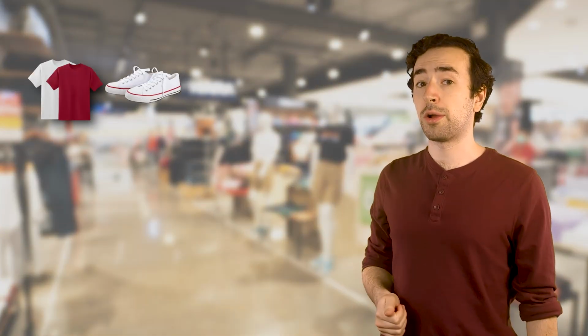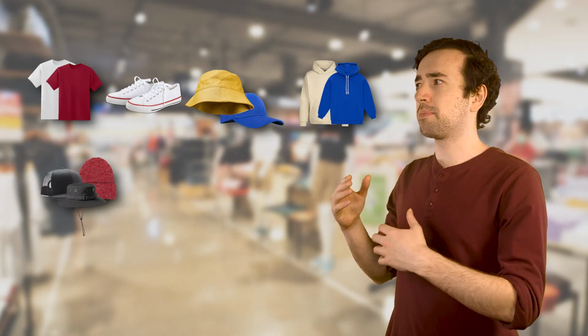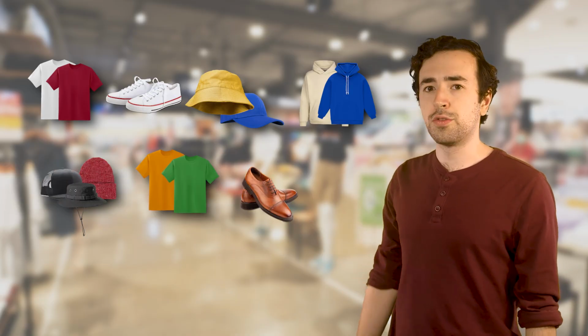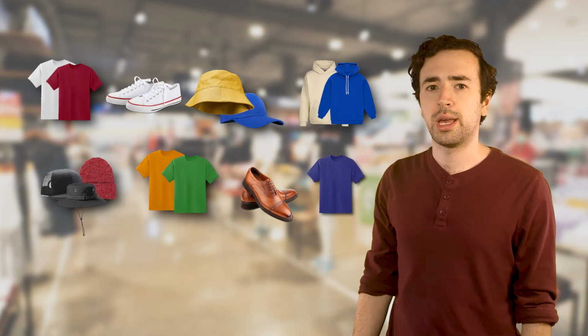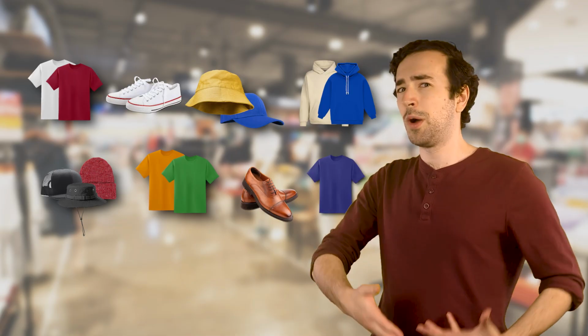All right, here's everything that I'm buying: 2 shirts, 1 pair of shoes, 2 hats, 2 hoodies, 3 more hats, 2 more shirts, 1 more pair of shoes, and 1 more shirt. How can I organize my stuff? Well, what would make the most sense?